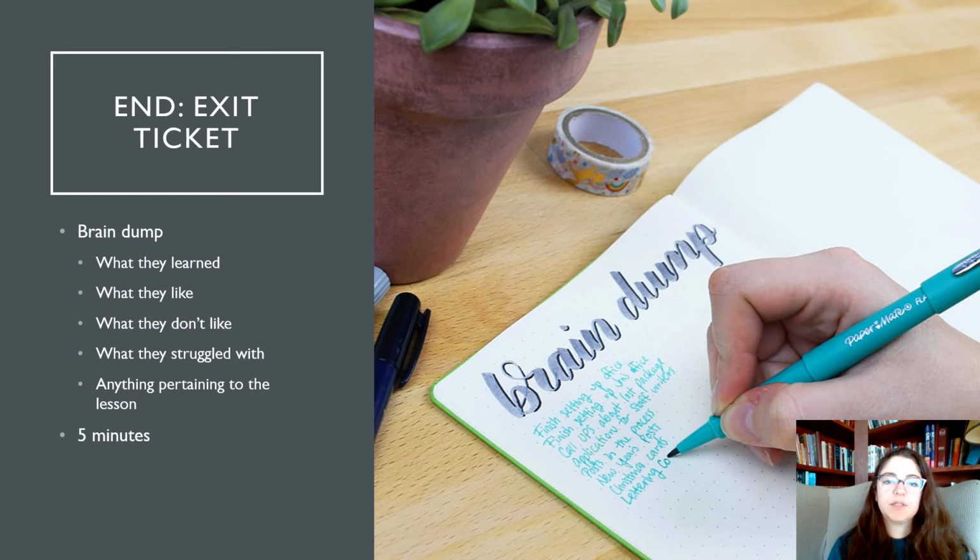At the end of the lesson, students will brain dump everything that they learned from the lesson for 5 minutes as an exit ticket. During that 5 minutes, students will write what they learned in the lesson, what they liked and didn't like, basically anything that they want to write about the lesson, they can write about the lesson.